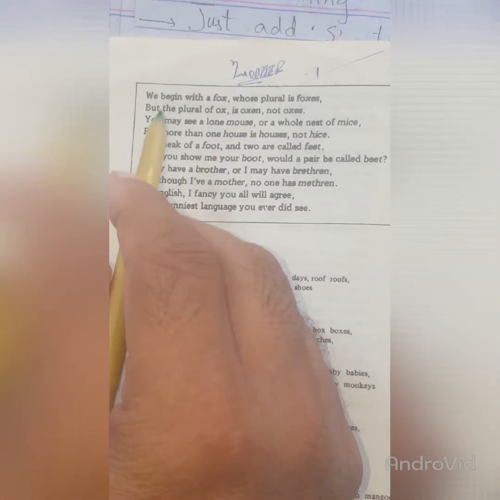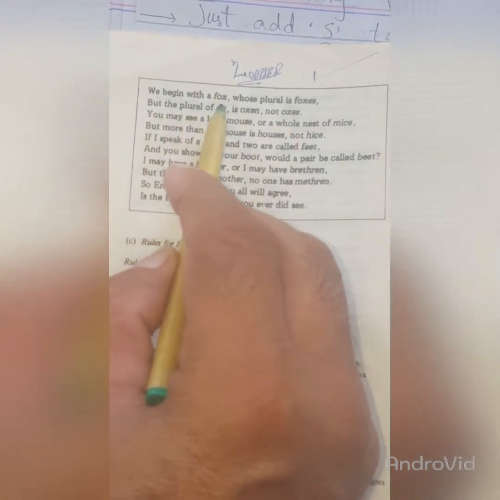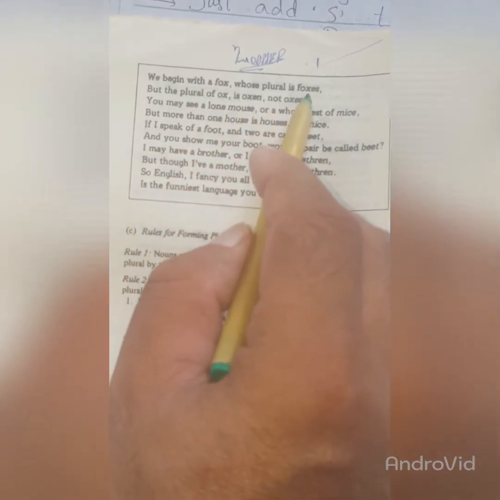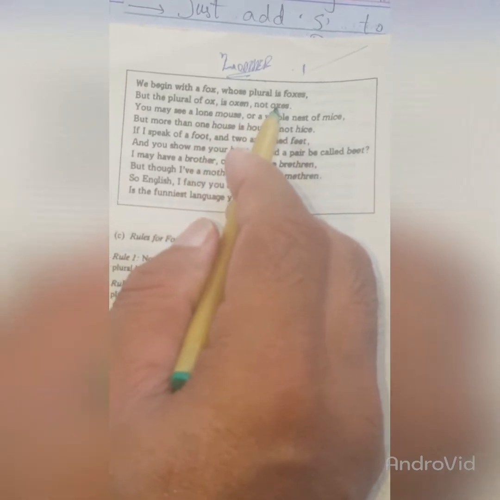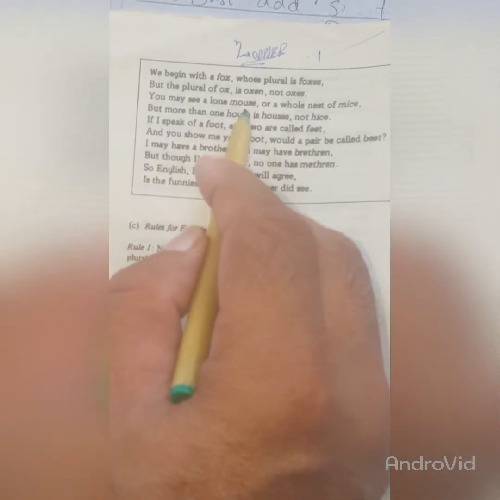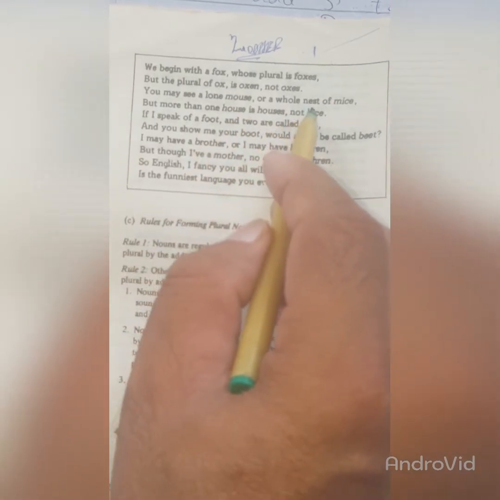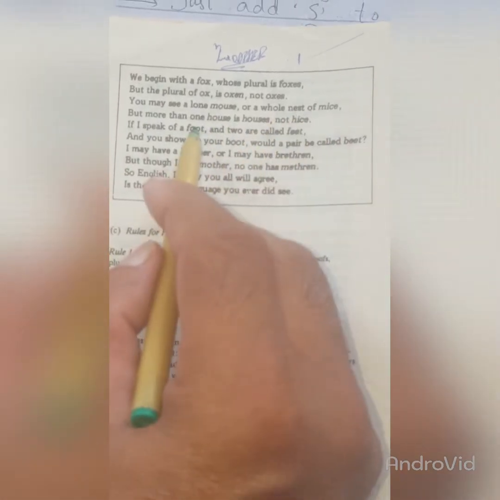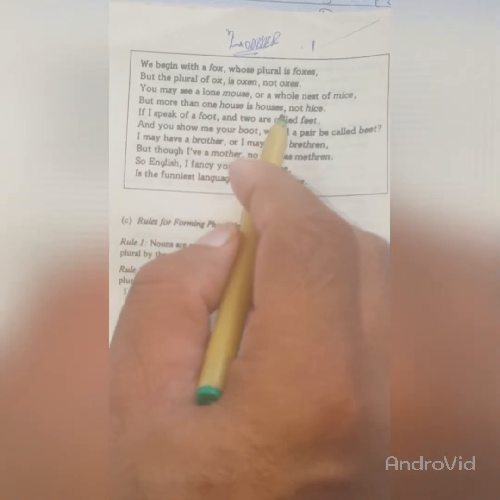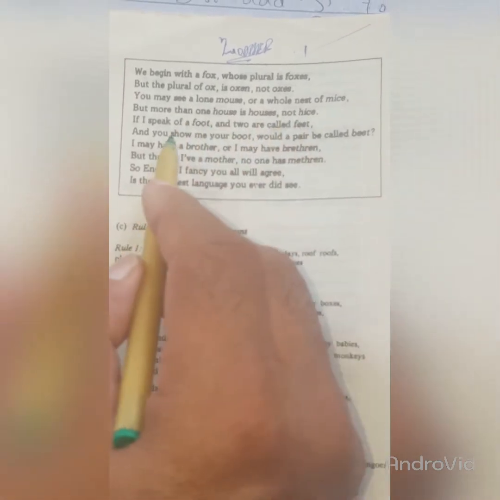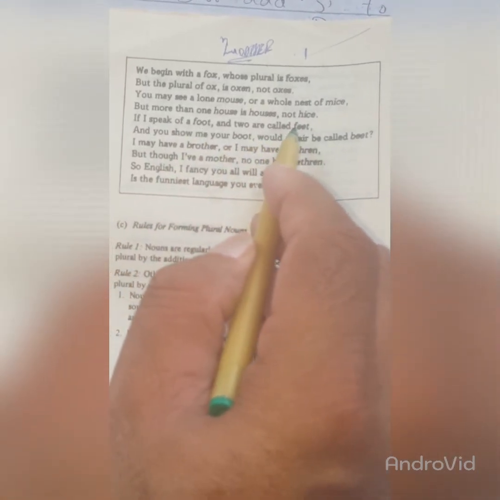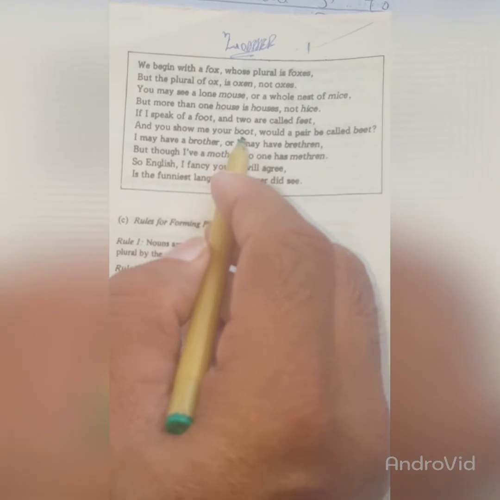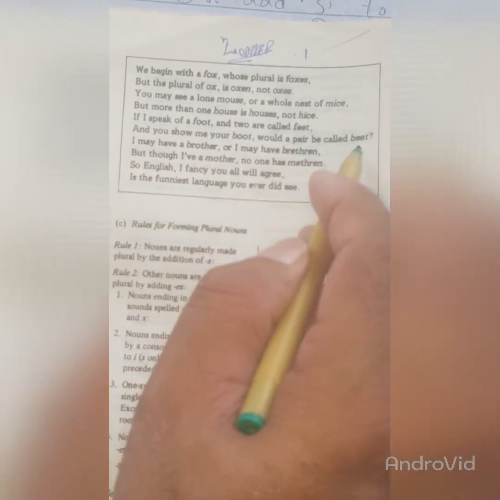rhyme. Okay, just listen. We begin with a fox whose plural is foxes, but the plural of ox is oxen, not oxes. You may see a lone mouse or a whole nest of mice, but more than one house is houses, not hice. If I speak of a foot and two are called feet, and you show me your boot, would a pair be called beet?